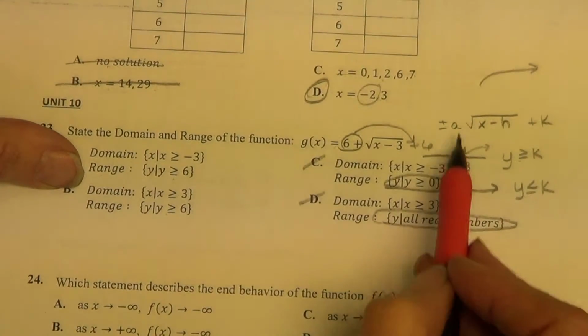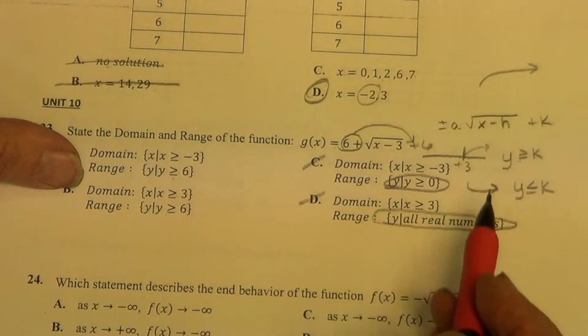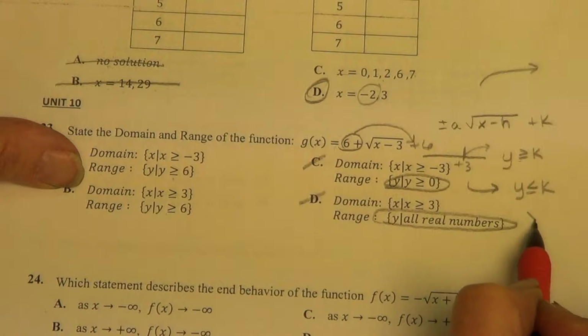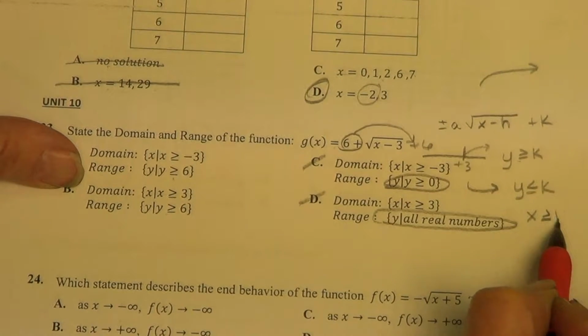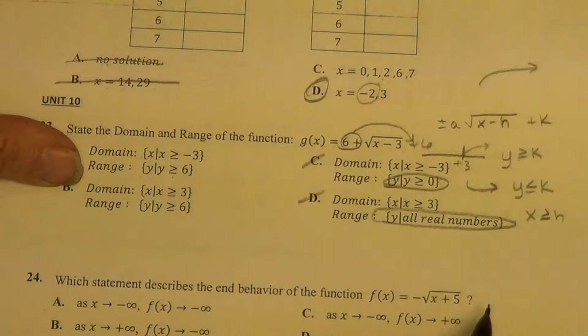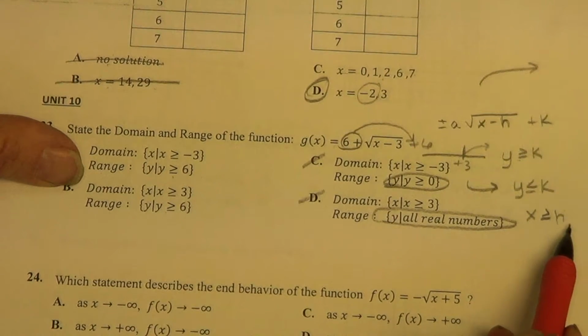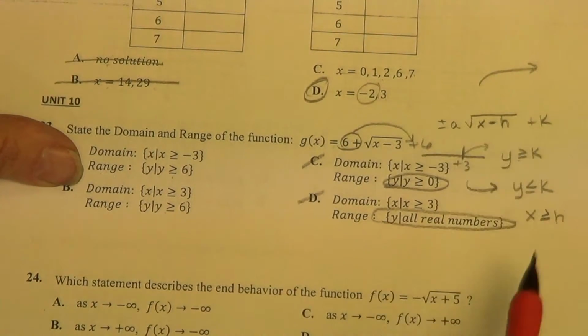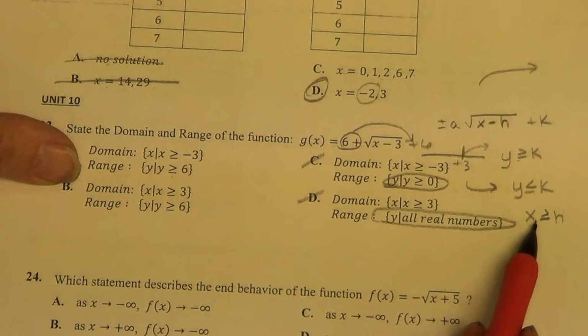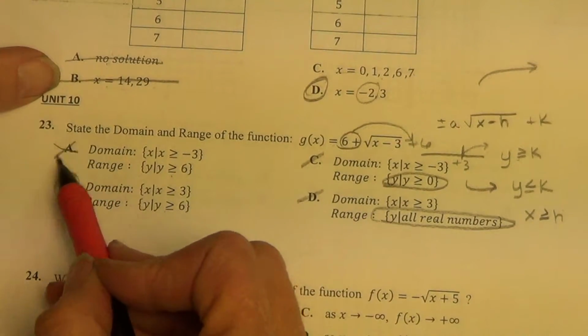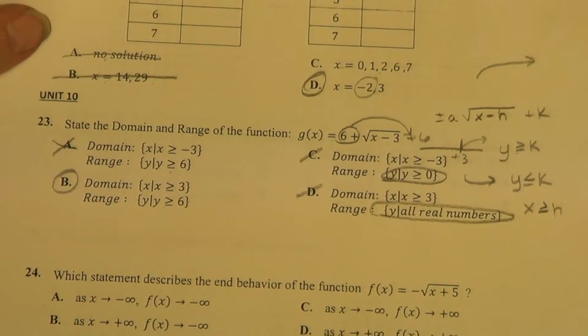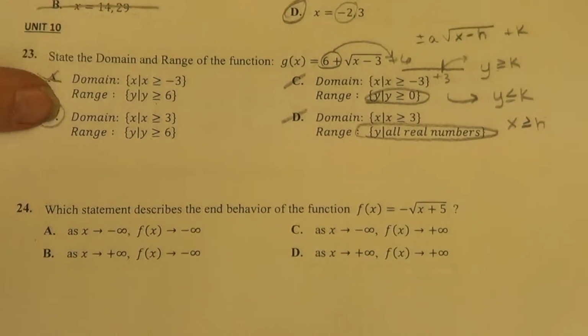And regardless of whether there's a negative out front or not, your domain is always x, for this one, greater than or equal to your h value. Okay, not your negative h, remember? That negative is in the formula. So just the h value, my h value is 3, so it's this one. Graph that if you have to. And you should be very familiar with graphing in that one.